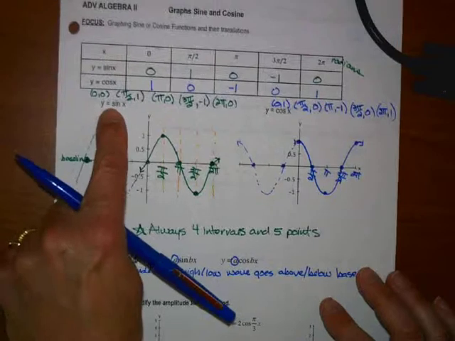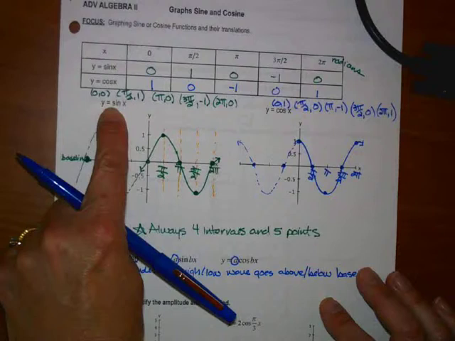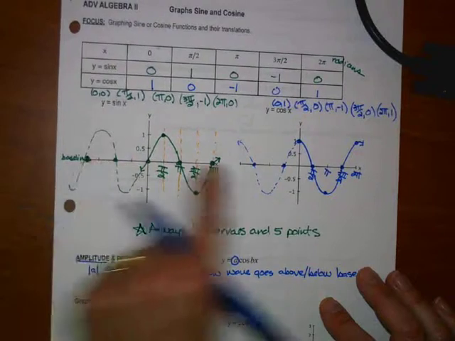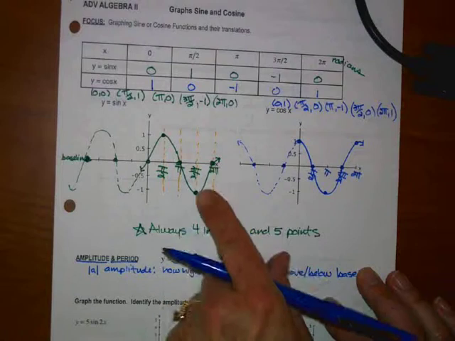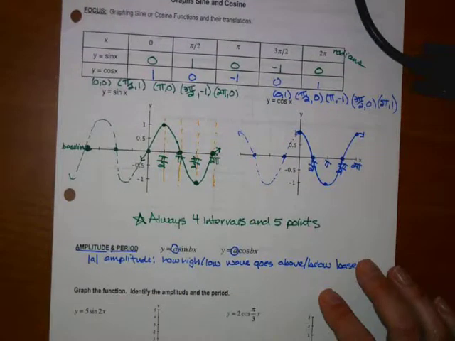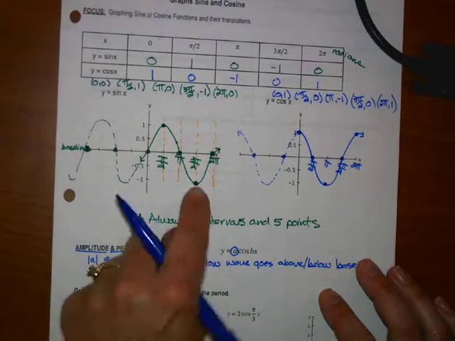So look up here. What's the amplitude of this function? What's A? 1. So look, here's my baseline. The wave went up 1 and below 1. That's what the amplitude tells you. It's not a total of 1. It's 1 above and 1 below the baseline.